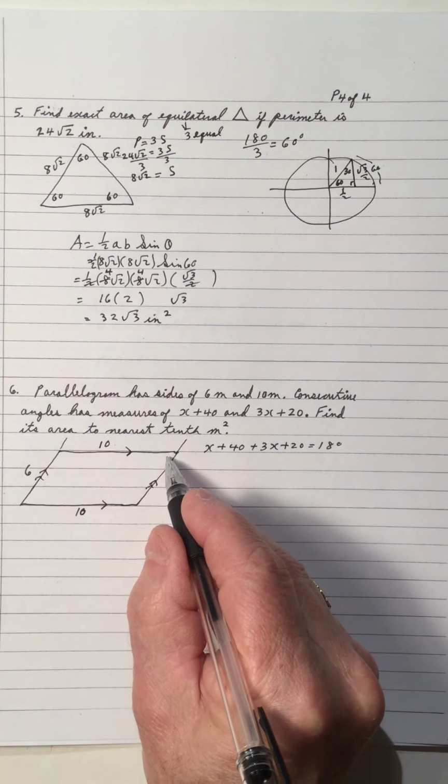Opposite sides are equal. Opposite angles are also equal. That means the consecutive angles are supplementary. We did that in quadrilateral proofs. So we add up the right side.